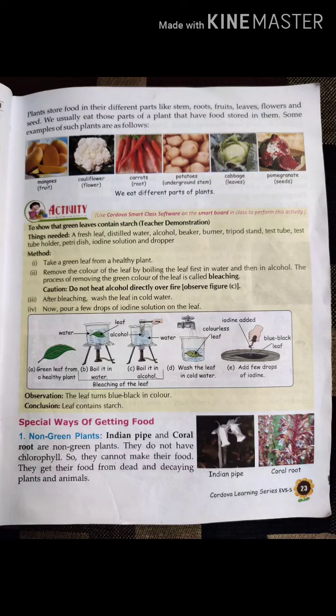Okay. Next, we see special ways of getting food. Number 1, non-green plants. Indian pipe and coral roots are non-green plants. They do not have chlorophyll, so they cannot make their food. They get their food from dead and decaying plants and animals.